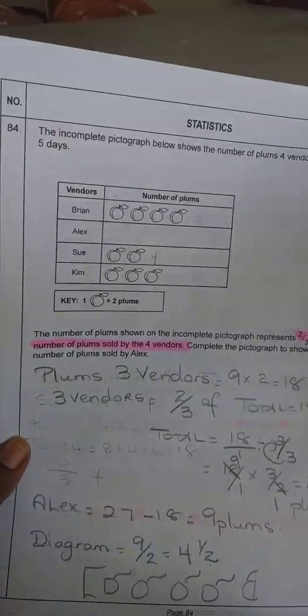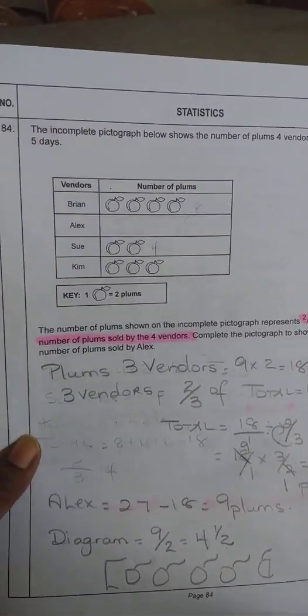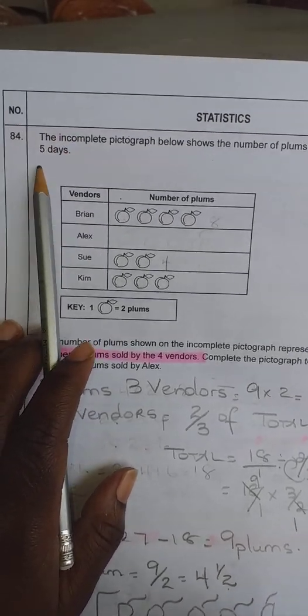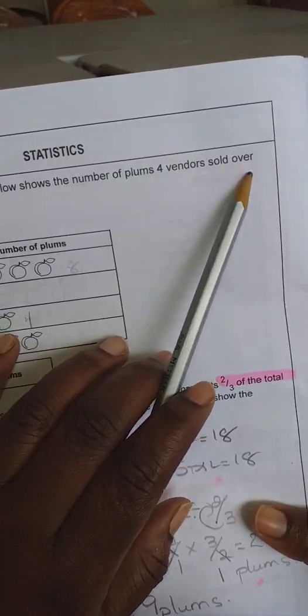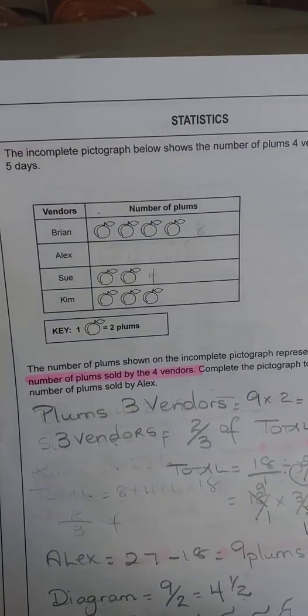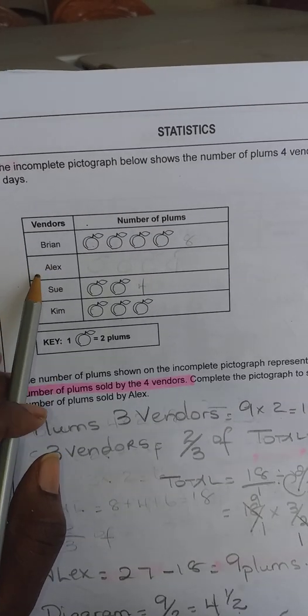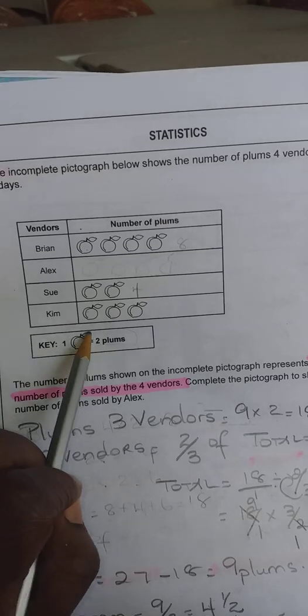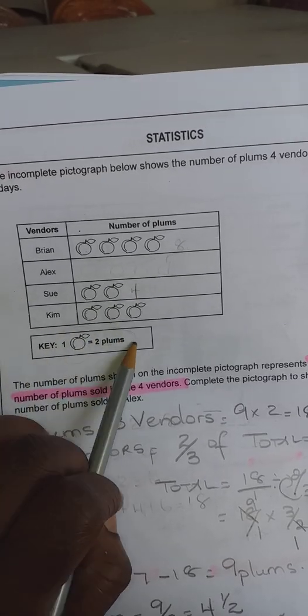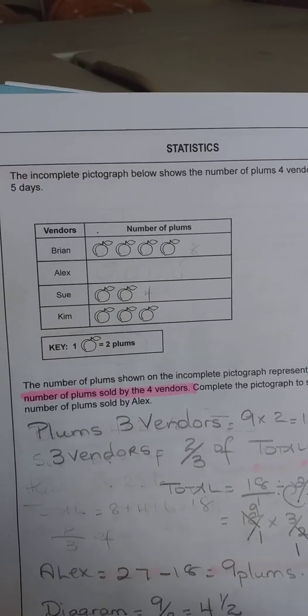Question number 4. So question number 4 reads, the incomplete pictograph below shows the number of plums 4 vendors sold over 5 days, right? So we have the vendors. We have Brian, we have Alex, Sue, Kim. And pay attention here. We have a key. 1 symbol represents 2 plums, okay? 1 symbol represents 2 plums.